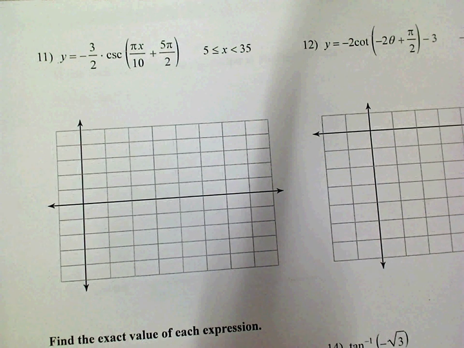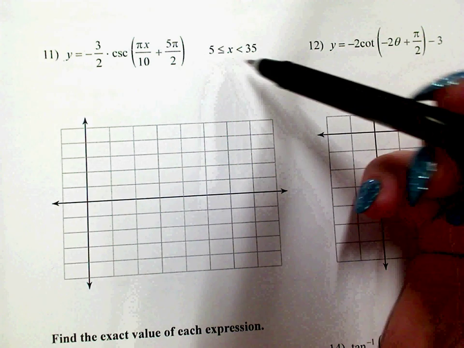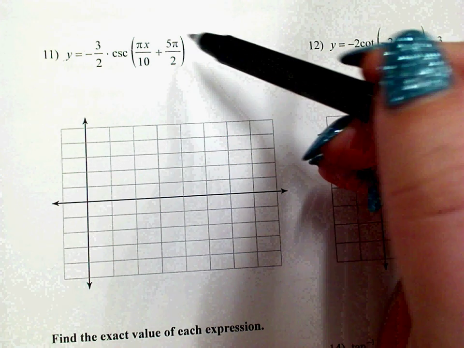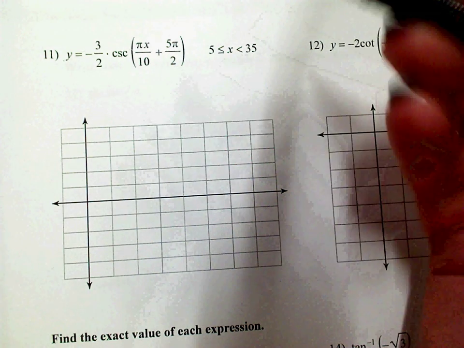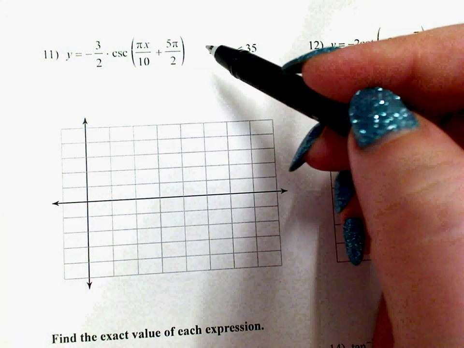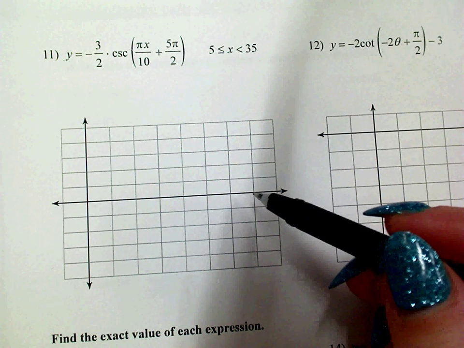Okay, number 11 is a negative cosecant wave. It looks like we're supposed to graph from 5 to 35, which means no pi's are involved, which is why we have pi's in here, because things are going to simplify out. Okay, so first off, there is no shift up or down, so the x-axis is my midline.